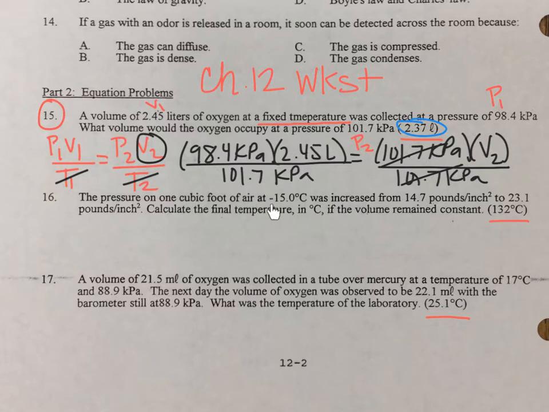Notice here, they give you the temperature in Celsius. So you have to convert the Celsius into Kelvin when you're doing your math problem, and notice that it wants you to calculate your answer in Celsius. So you have to do the math in Kelvin, and then at the end, convert your answer back into Celsius. If you just keep it in Celsius and do the math in Celsius, you're not going to get the same answer. It's not going to be correct. All right, so let's set up this next one.